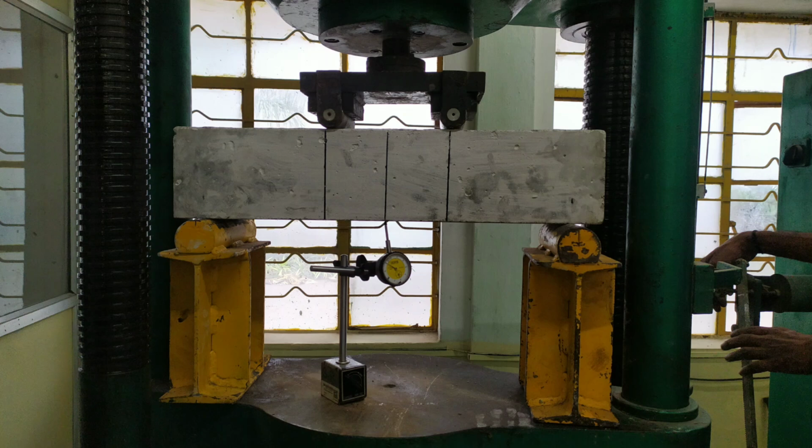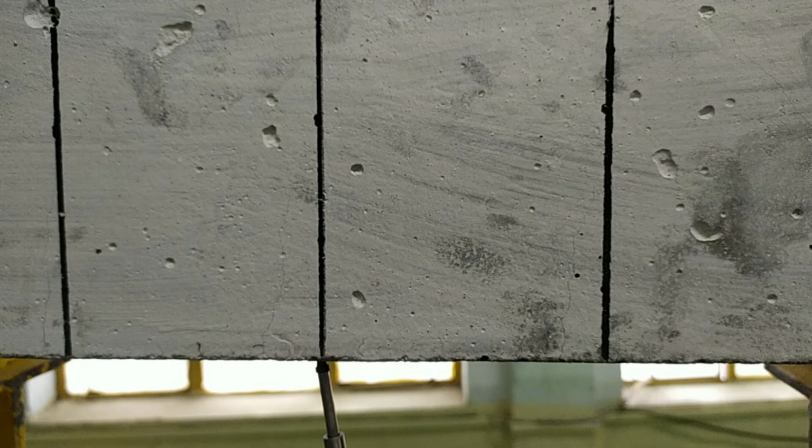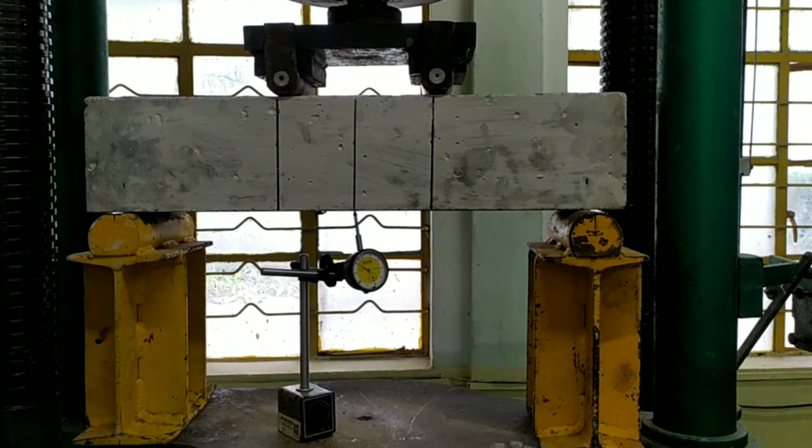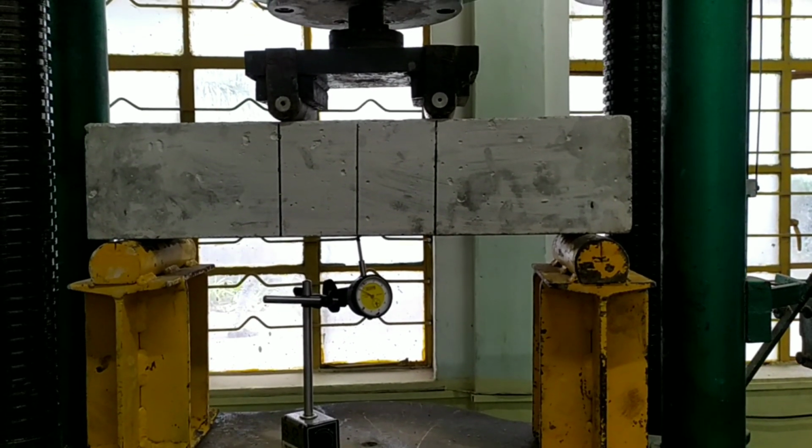Hello everyone. Today we are going to see how to calculate the flexural strength of concrete. So we have casted the beam and now we are going to calculate the flexural strength of the concrete by flexural testing machine.